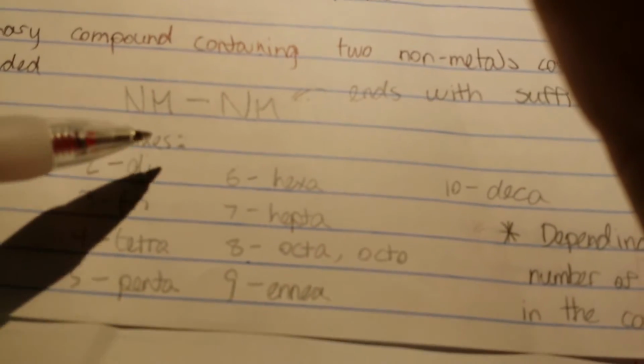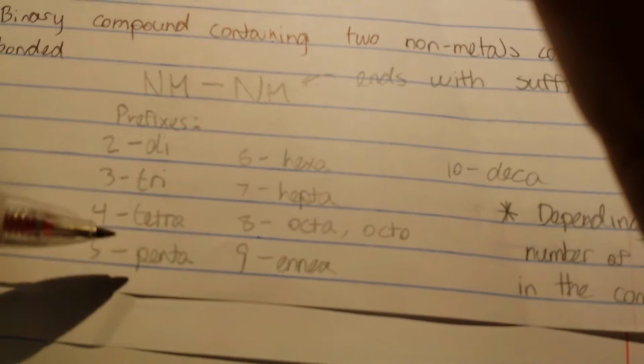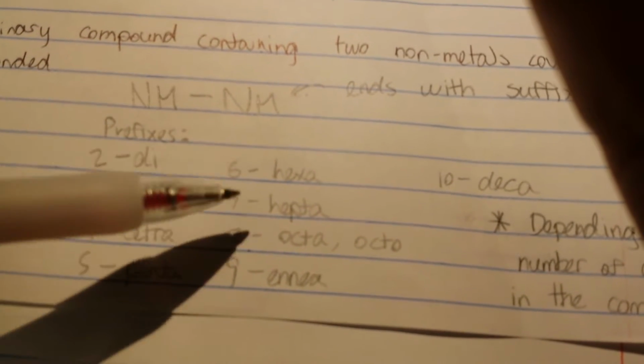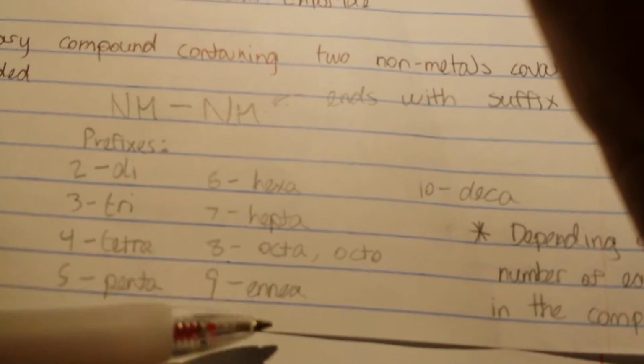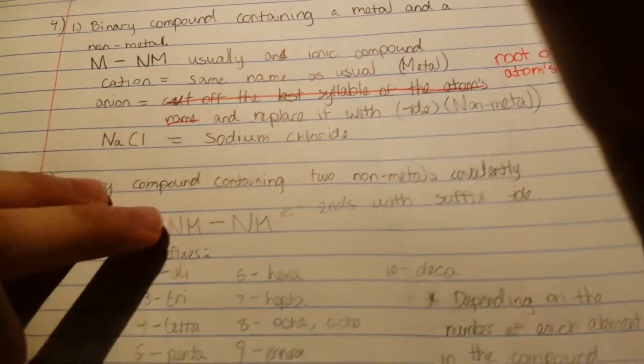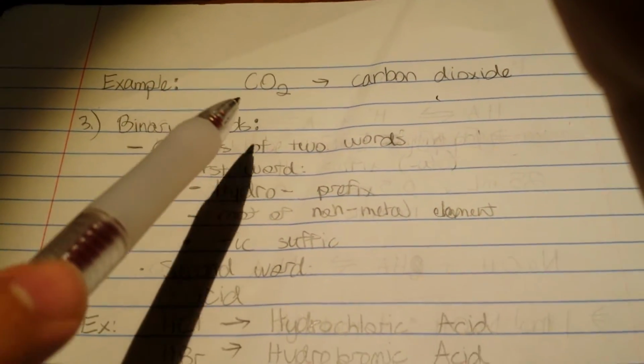These are the prefixes: 2-di, 3-tri, 4-tetra, 5-penta, 6-hexa, 7-hepta, 8-octa or octo, 9-enea, and 10-deca. Here's an example for better clarification. We have CO2, which we know is carbon dioxide.